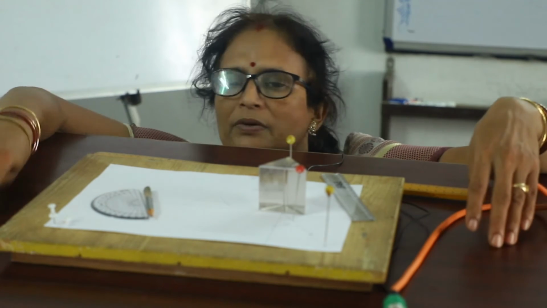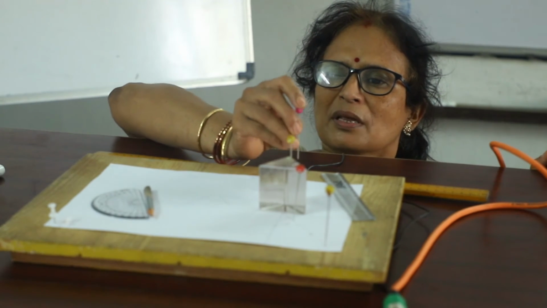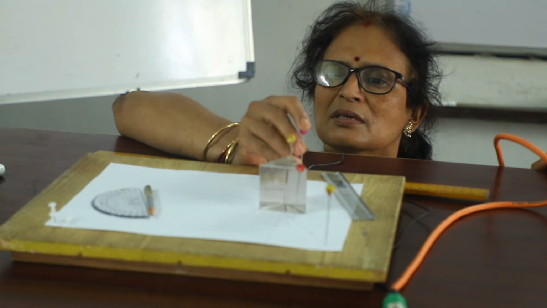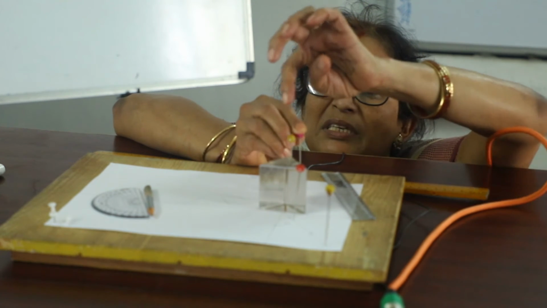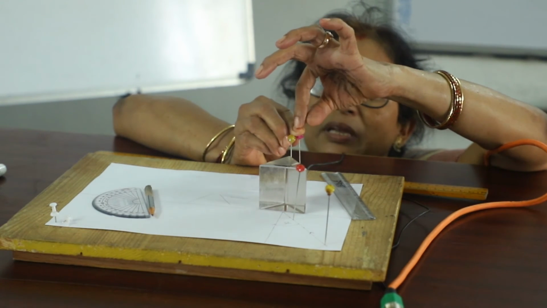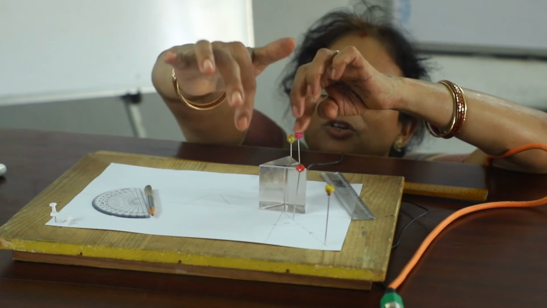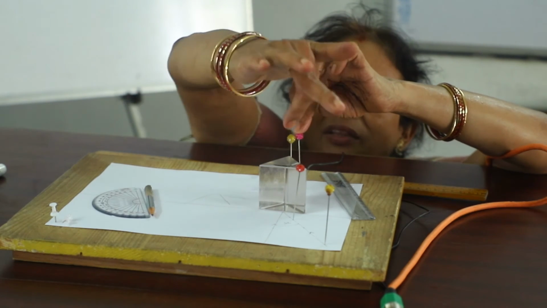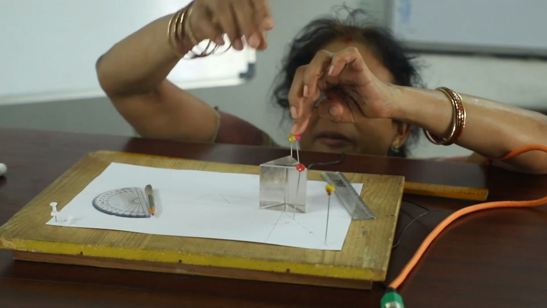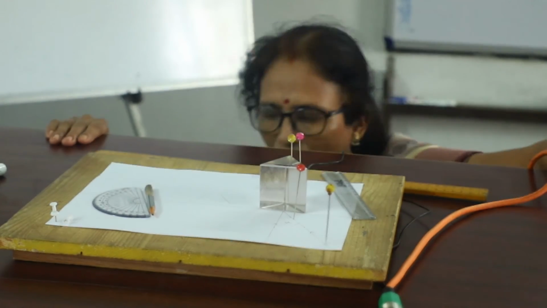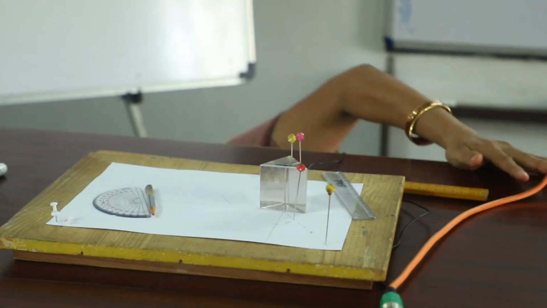Next we will fix the fourth pin, so that this third pin will remain behind the fourth pin as well as the other two images. Third pin and the images of these two pins will remain behind it in a straight line. Done. Next.